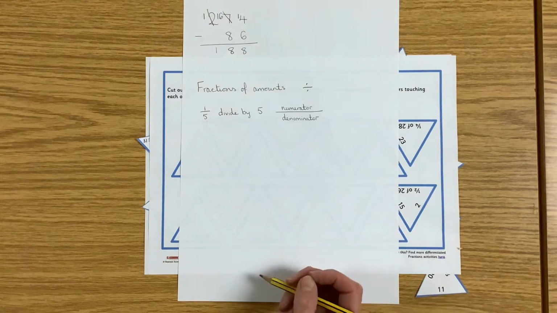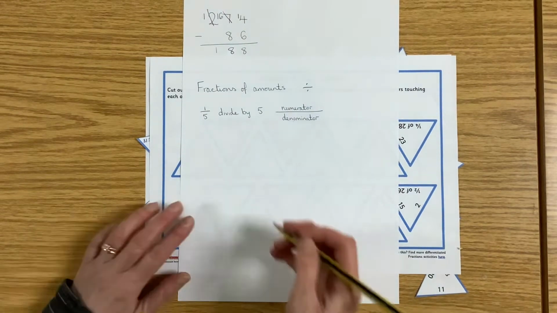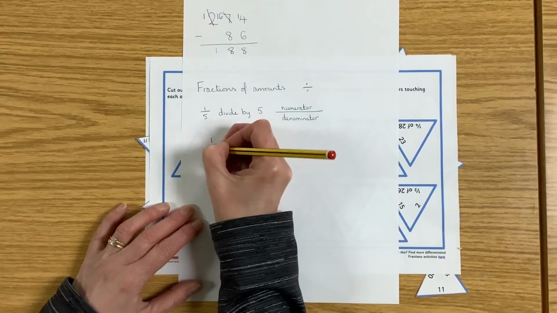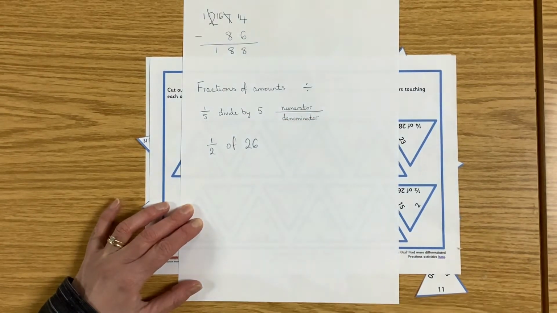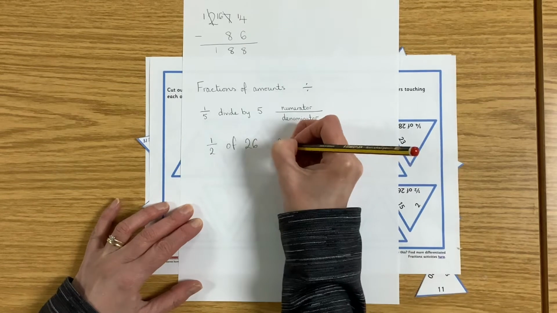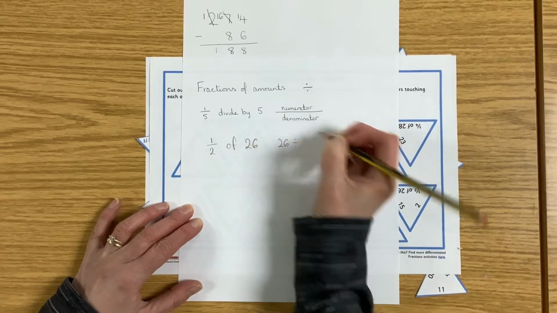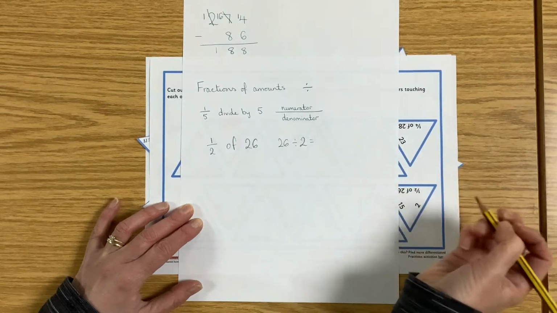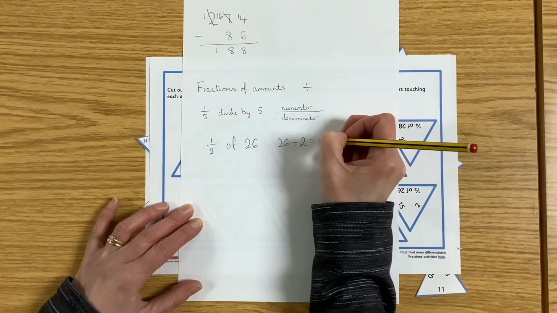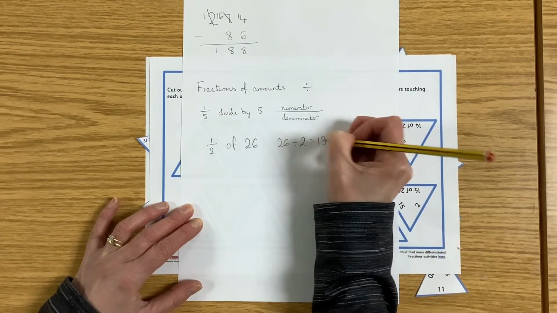So for example, yesterday we were practicing questions such as, if I had to find 1/2 of 26, well, half of 26 just means I take my 26 and I divide it by the number on the bottom of the fraction. Half of 26, 26 divided by 2, that's going to be 13.